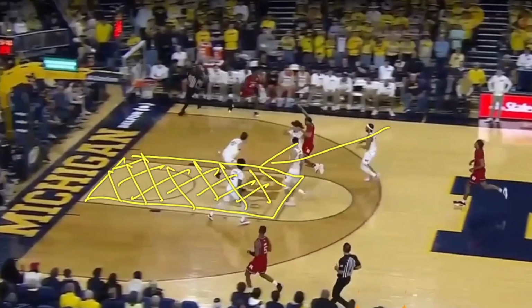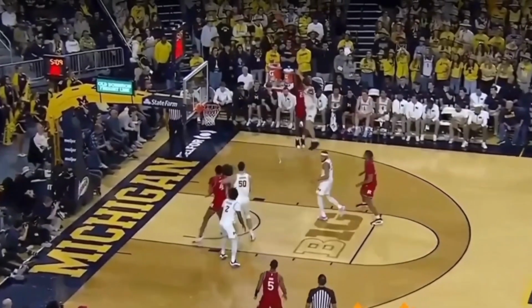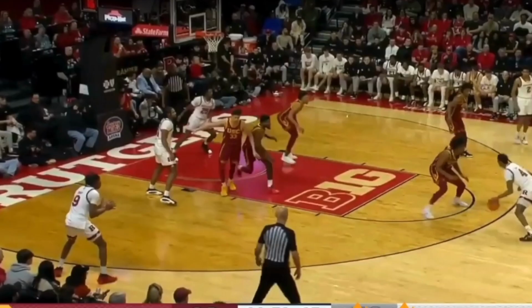As we can see right here, with 4 players in the key, that kick-out pass to the corner is wide open. The gap defender on the corner should not be helping out. He should be sticking to his man. That's not what happened, and because Ace Bailey was able to make that read, the corner shooter was able to make a shot. This is a great play right here as well by Ace Bailey.